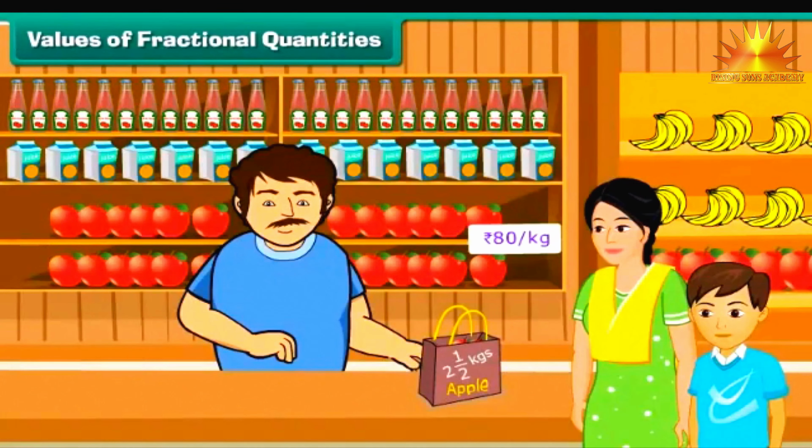Values of fractional quantities. Let us now learn to compute the values of fractional quantities. Rishabh's mother is in the fruit market. She has bought 2.5 kgs of apples, which cost Rs 80 a kg. How much money did she pay to the fruit seller?